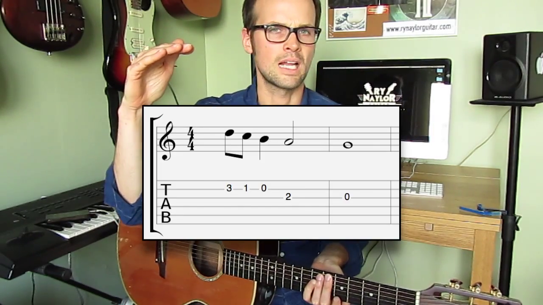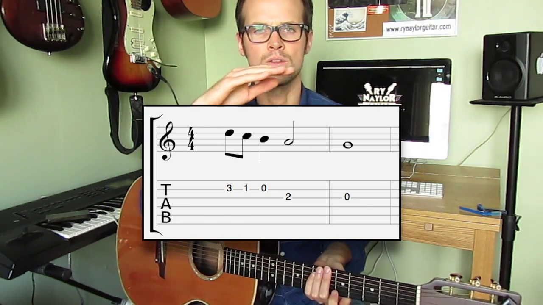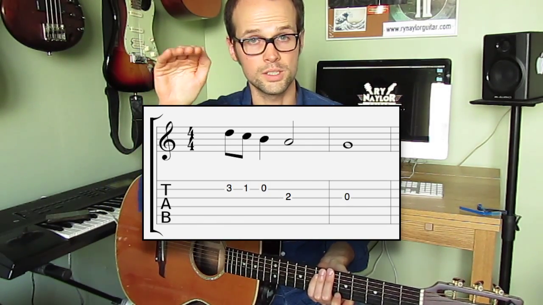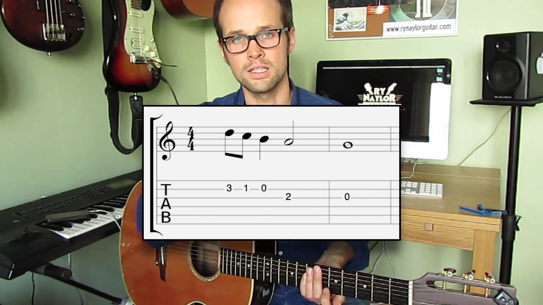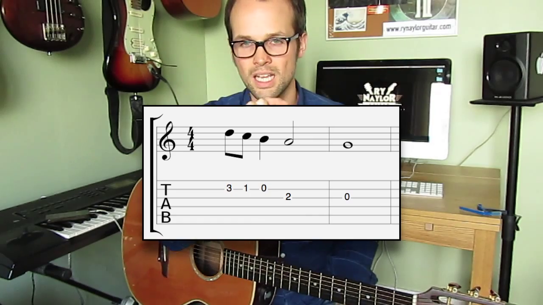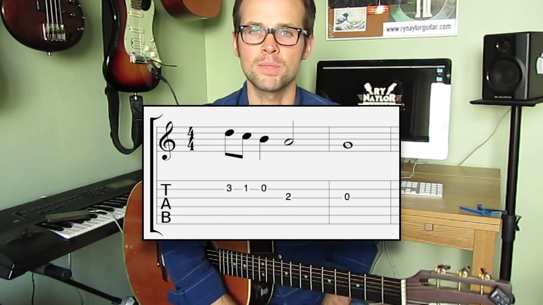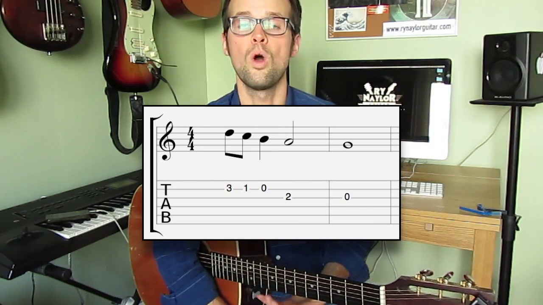Sometimes you may see tab and accompanying standard notation, in which case any rhythms you will see on the standard, the solfège, you say in France, and then below you have the indication of how those notes are to be played on the guitar, because often the same notes can be found in more than one place.